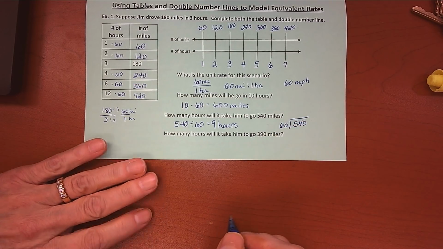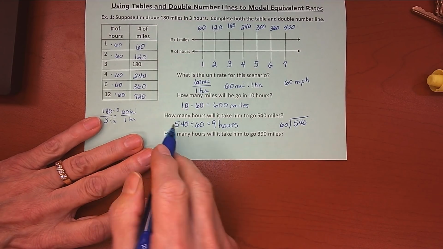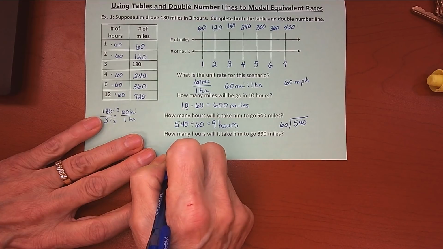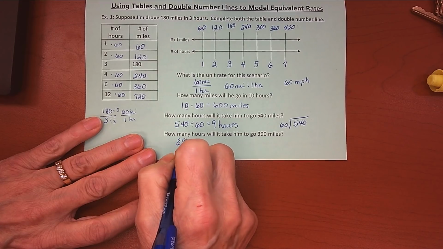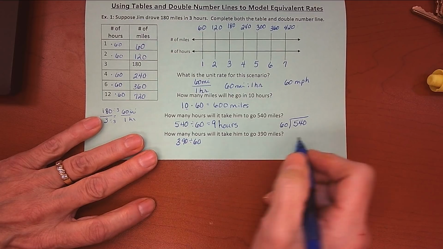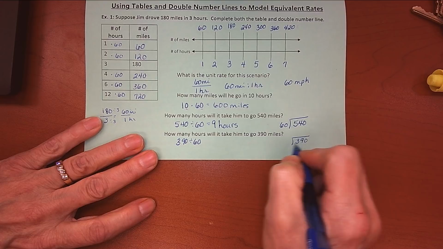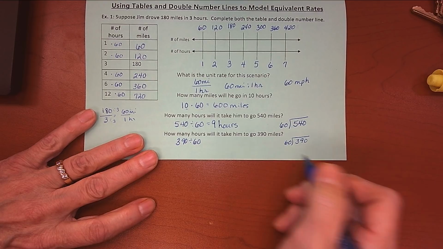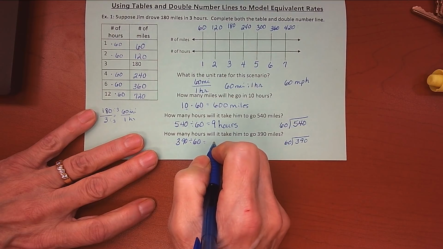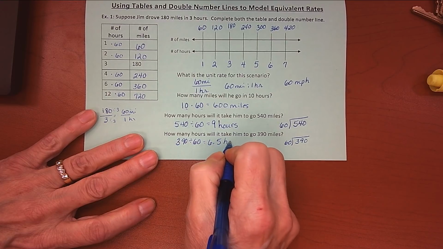Okay. Alrighty, and then how many hours will it take him to go 390 miles? That's really similar to this one, right? So we're going to take our 390 and we're going to divide by 60. And when we do that problem, we'd work that out like this. 390 divided by 60. When we do that, we'll find out that that would take us 6.5 hours.